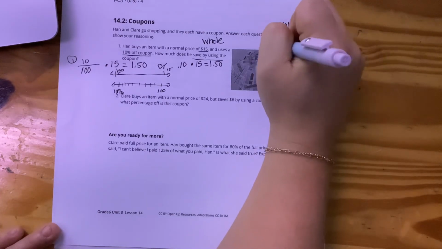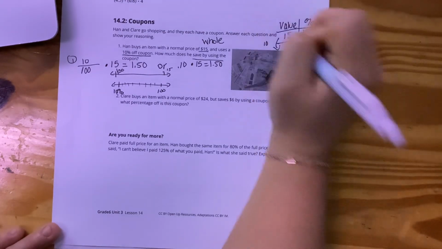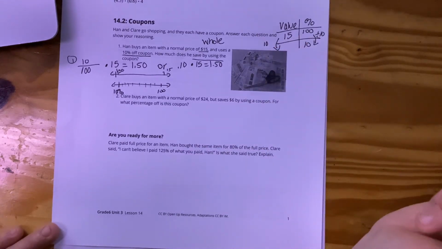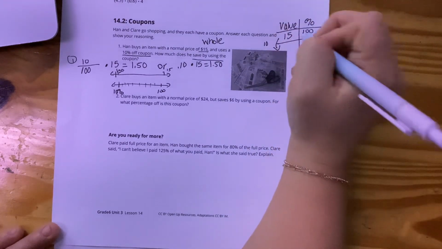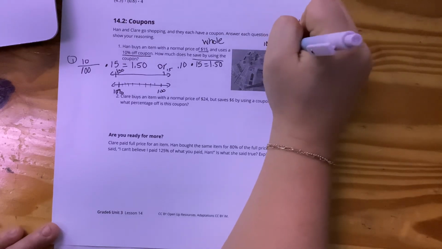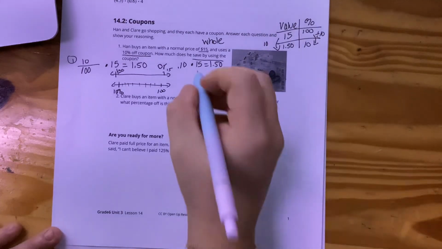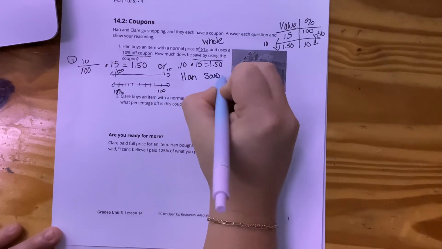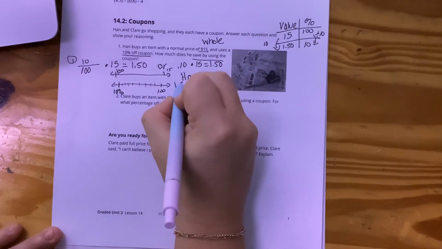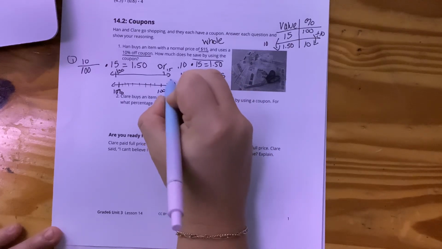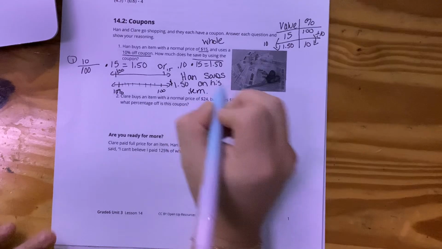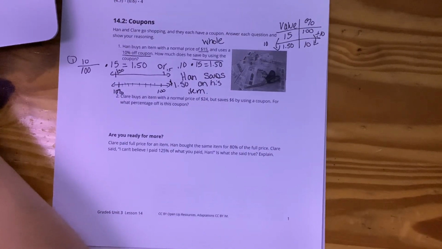I can also do that by dividing by 10 on this side. Whatever I do to one side of the ratio table, I must do to the other side of the ratio table. 15 divided by 10 is $1.50. So Han saves, remember our math sentence, $1.50 on his item.